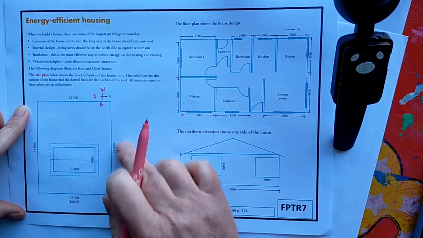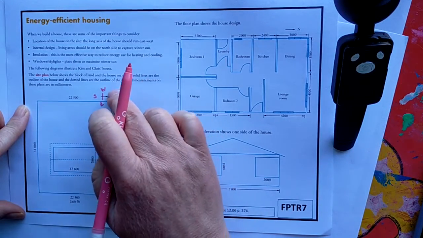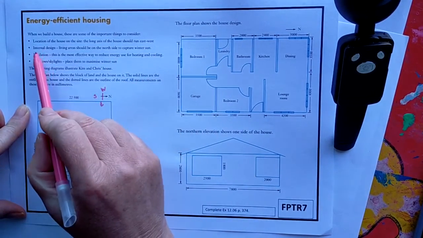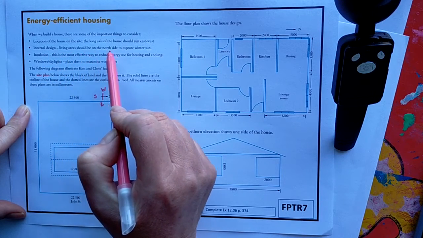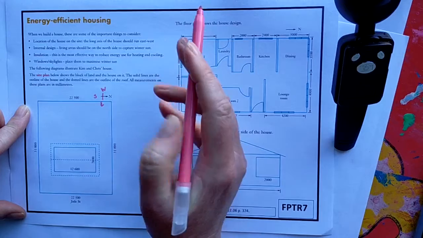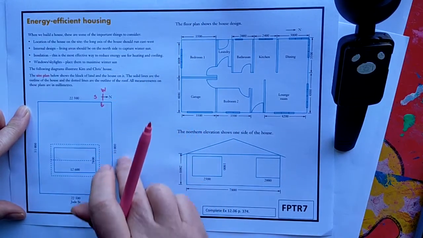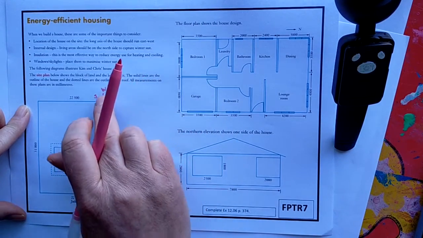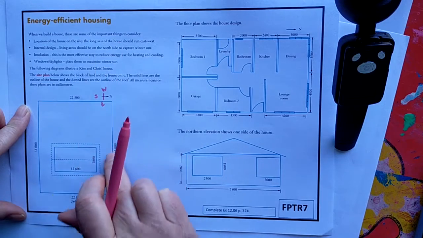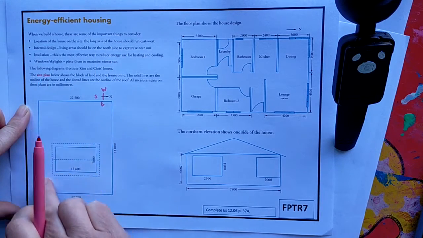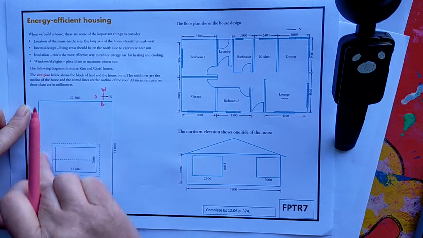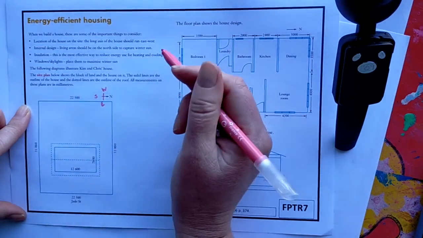That means that the longest part of your house also faces north, because if you look at the second dot point, it says living areas should be on the north side to capture the winter sun. Now, if you get lots of winter sun coming in on the northern part, you don't have to heat those rooms as much as you do the bedrooms or the living areas on the southern side of your house.